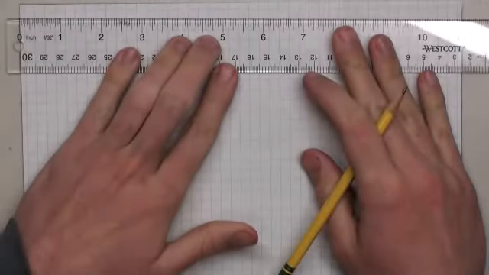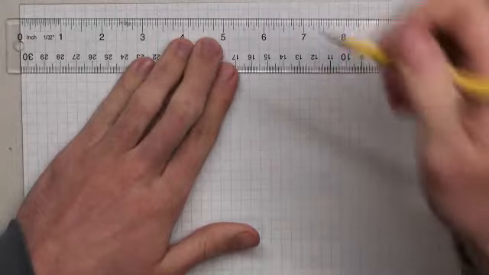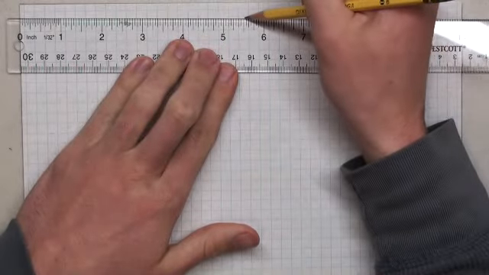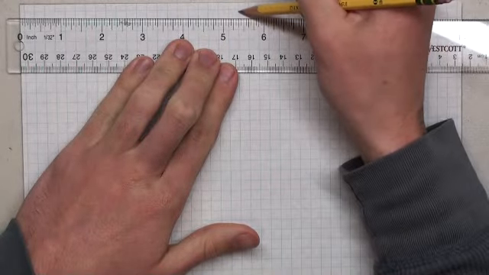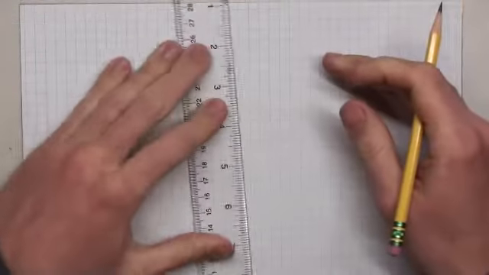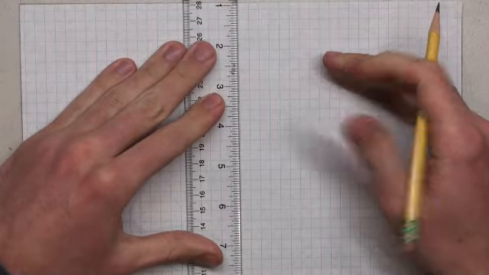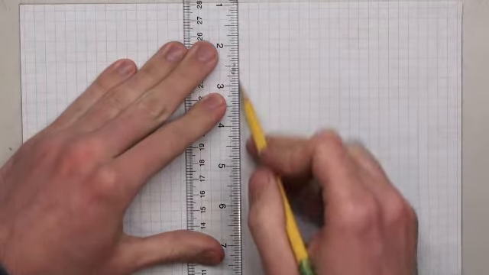Alright, let's start with the third one. So again, I'm looking for 5.5, which is here. So I'm going to cut my paper right in half, about. Okay.